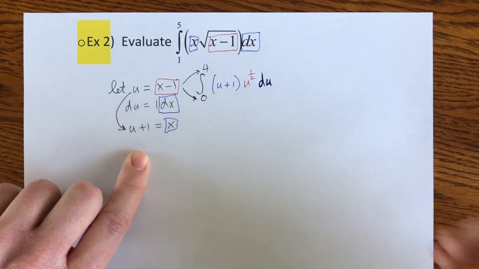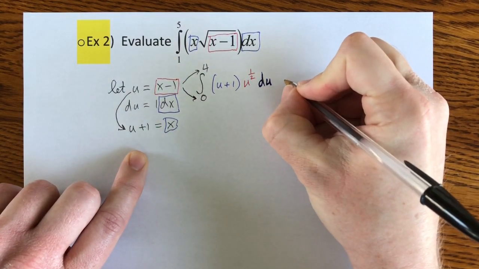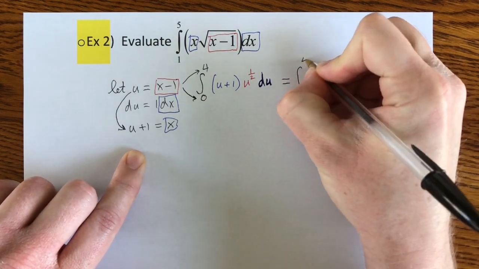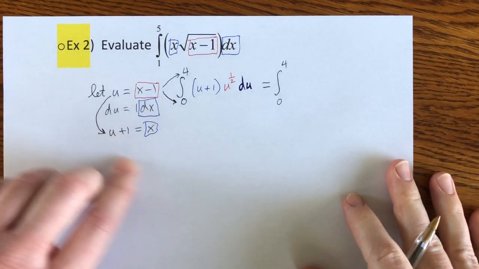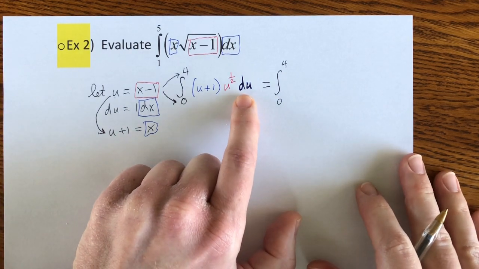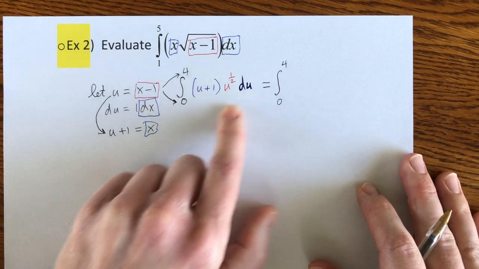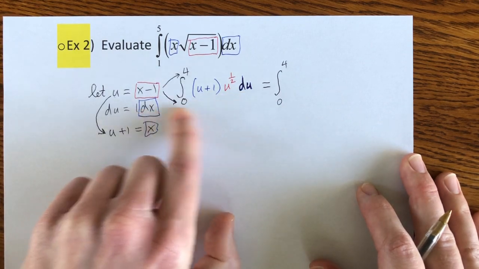Okay, our first move is not to evaluate the definite integral. Our first move is going to be to rewrite our definite integral. Notice through the magic of video editing, I changed this du from being completely black to blue, so you can see how it's being pieced together.